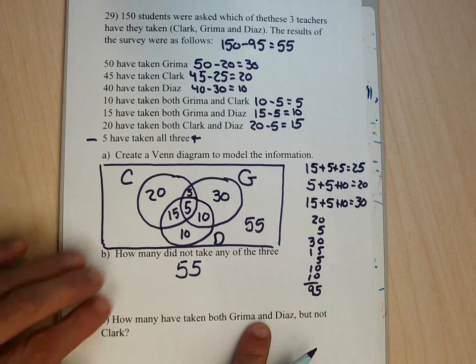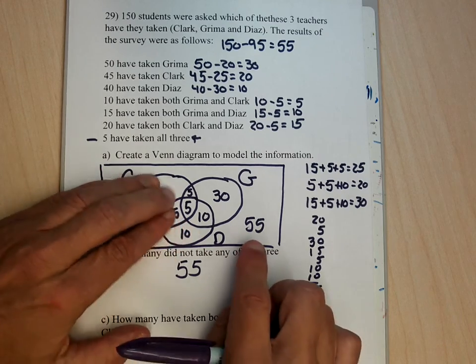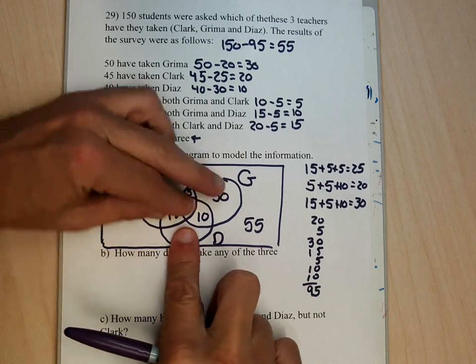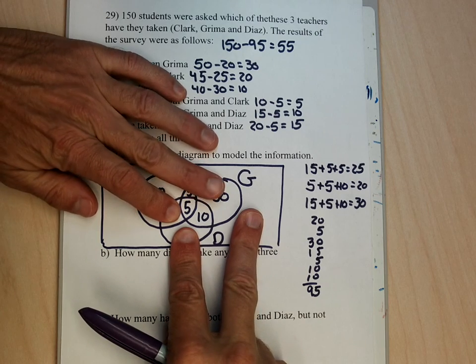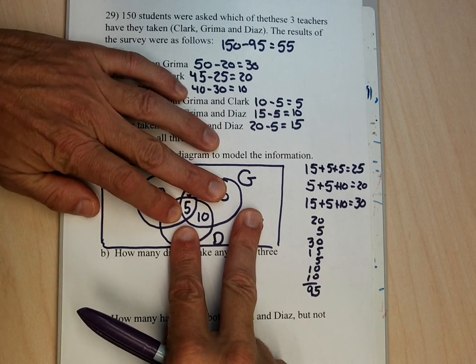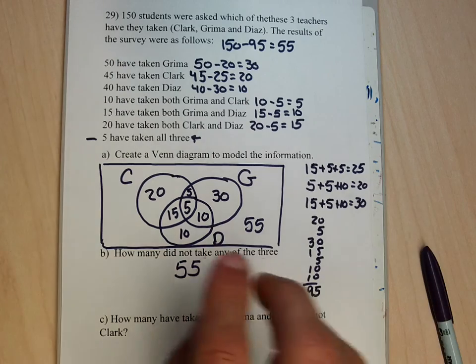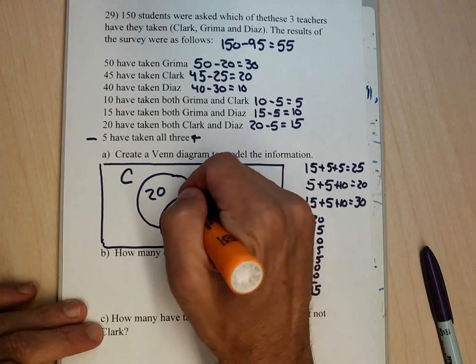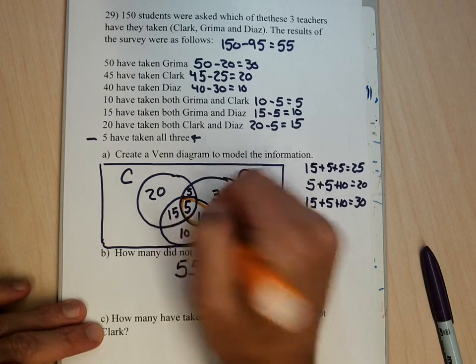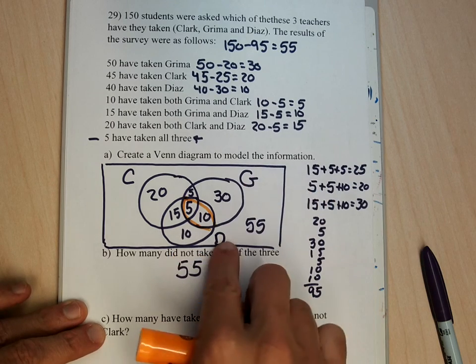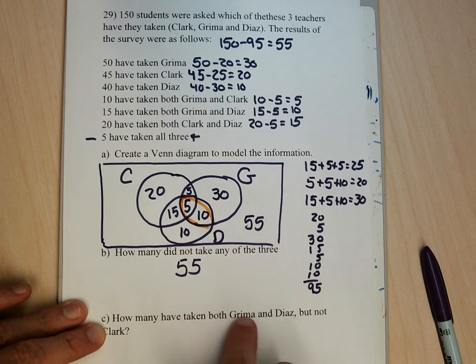So the ones that have taken Grima and Diaz are those right there, those are the overlapping parts of the Grima and Diaz circle. So I'm only focusing at first on these, because these students right here, they're in the Grima circle and they're in the Diaz circle. They're in both the Grima and the Diaz circle.